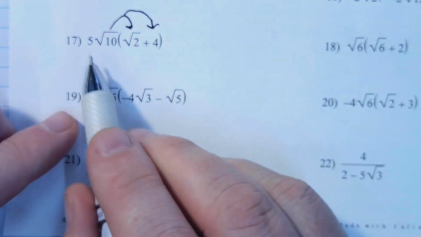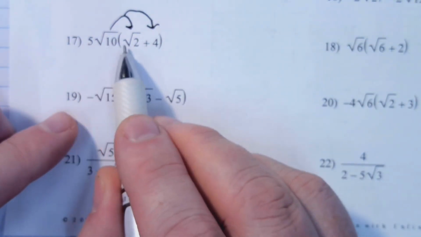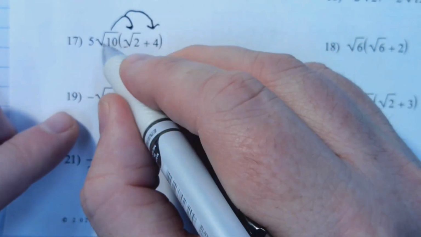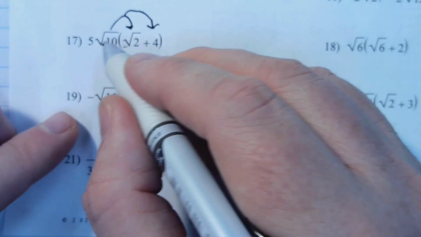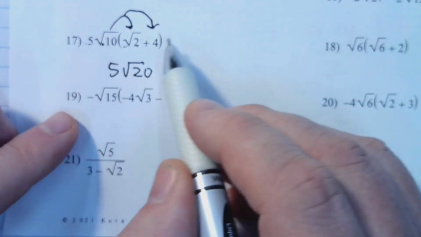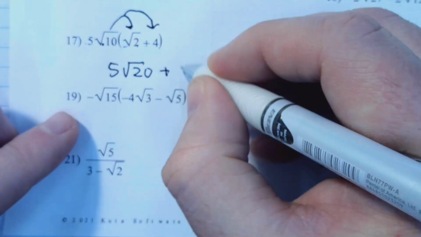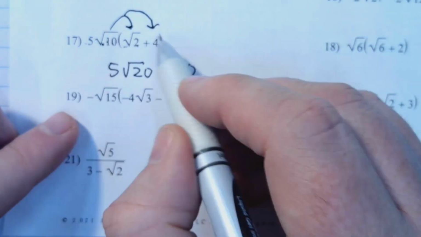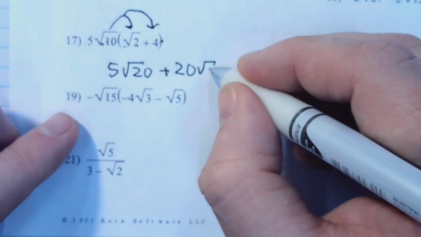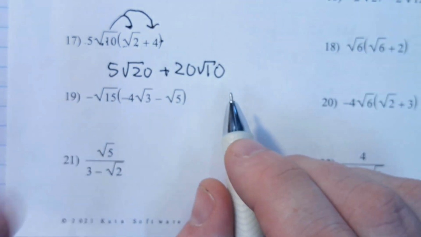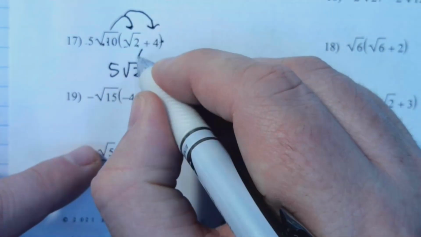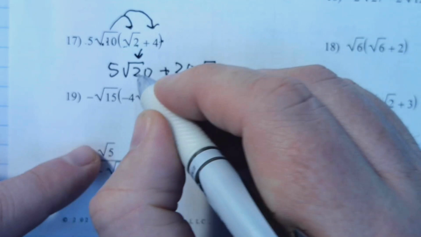Okay, so remember, outside times outside. So that would be 5 times 1. Inside times inside. Outside times outside. Inside, well, there is no inside. So basically, if there's no inside, it's just a 1. So I do this. Okay, is that my final answer? It is not. I do have to simplify this guy. So to get full credit, you got to simplify that guy.